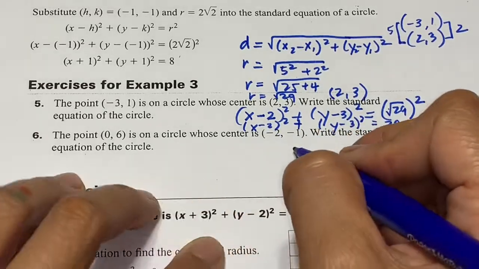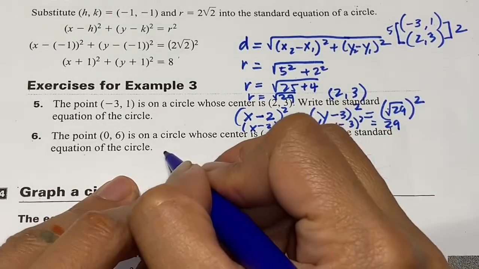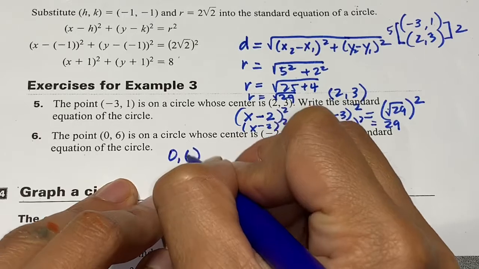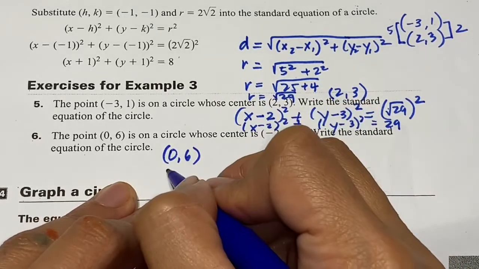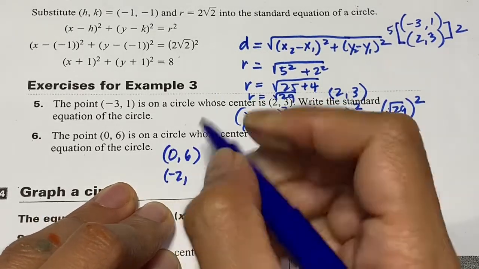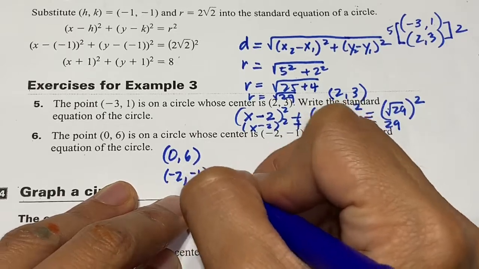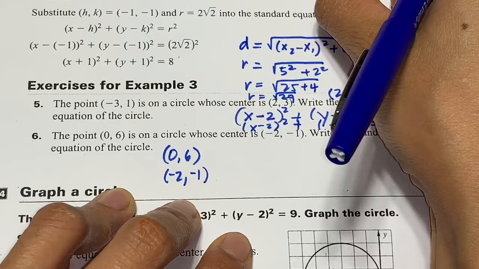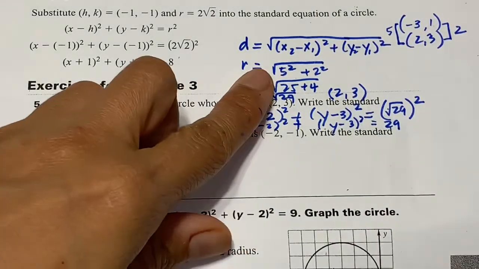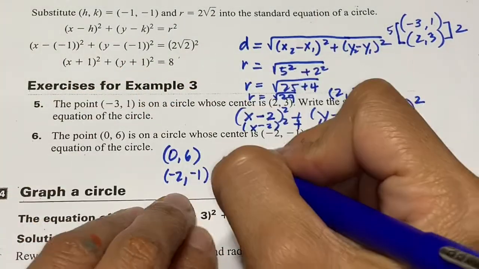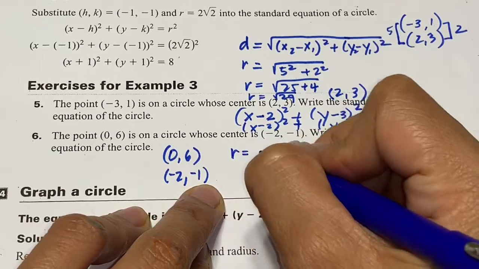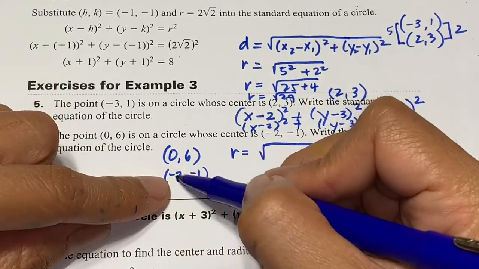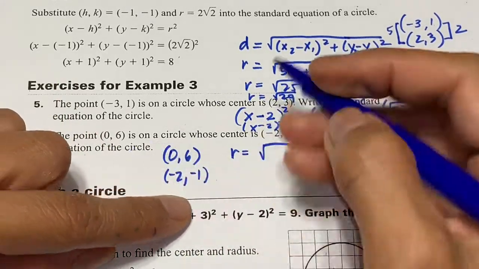Okay, let's try again. Here it's 0, 6, and -2, -1. We find the distance. Distance in this case is the radius. That's what we're trying to find. So our radius equals from 0 to -2, that's going left 2.